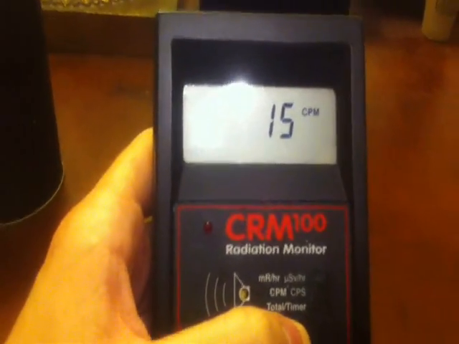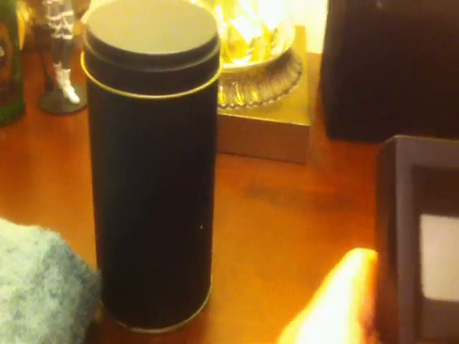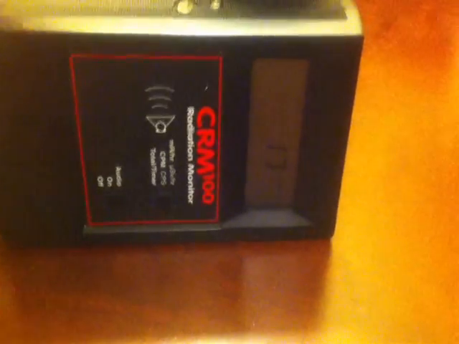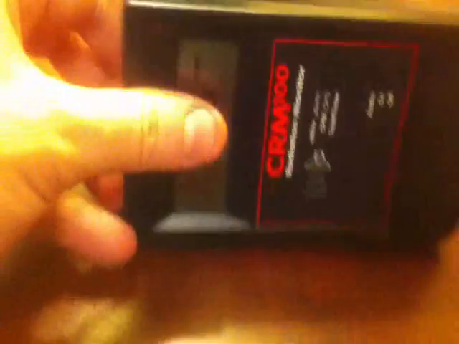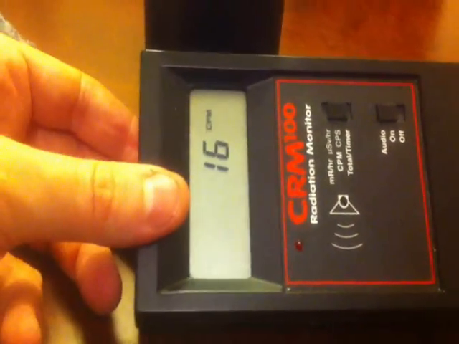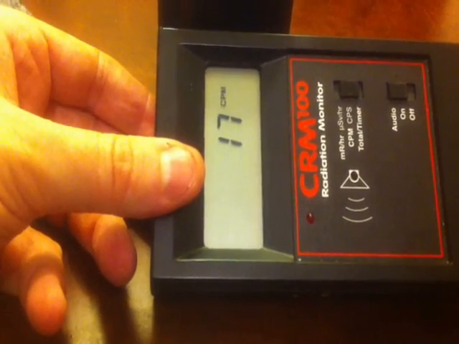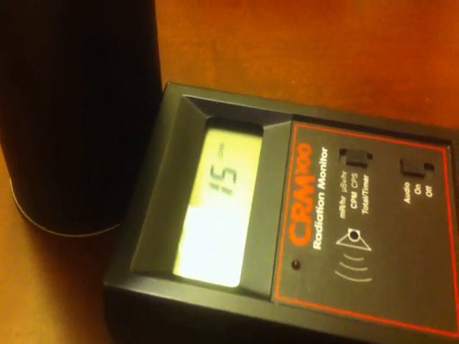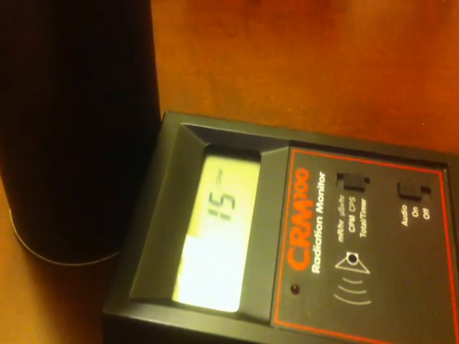On the flip side, you could be near a radioactive item and not be able to pick it up. Like, for example, the thorium rock is inside of this shielded container. It's just simple aluminum, but it's a good enough shield. If I put the Geiger counter right up against the shield, it may actually detect it. Maybe, maybe not. Perhaps not. But anyway, just because you don't detect radiation doesn't mean it's not there.